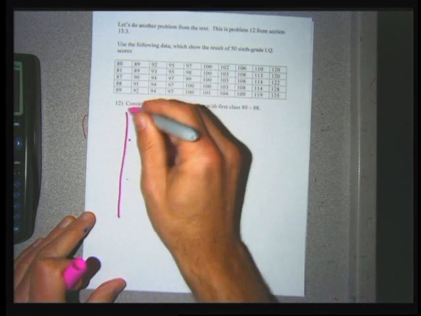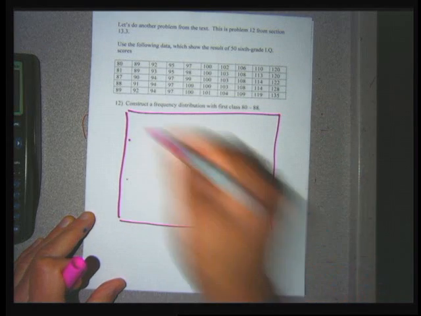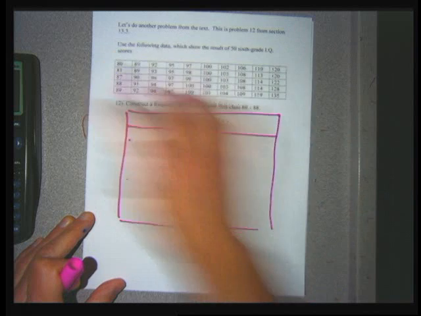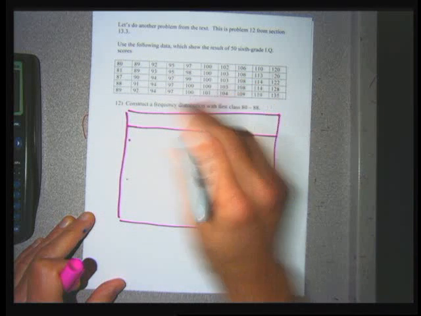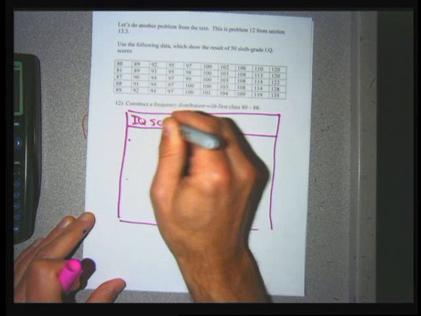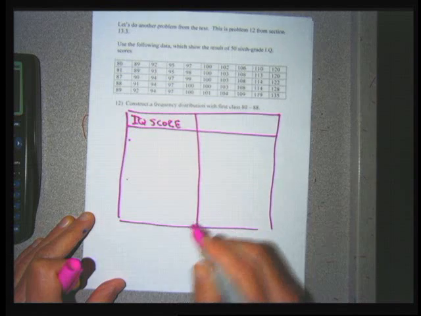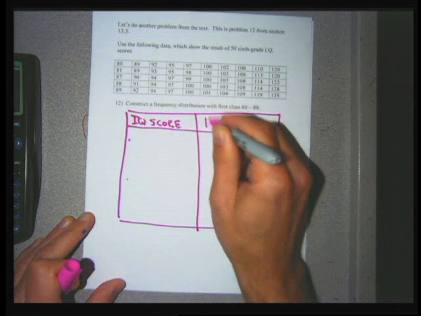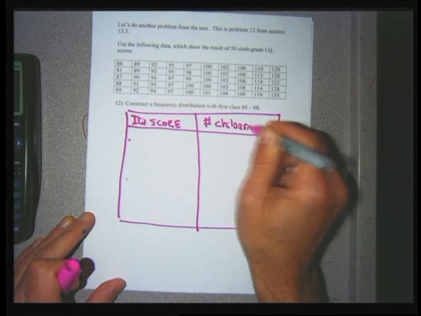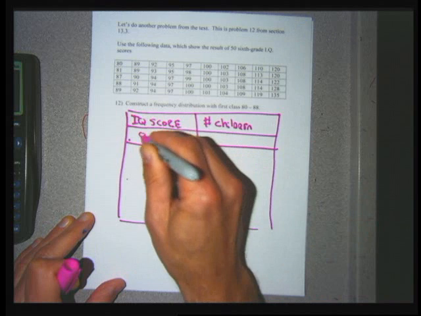I don't know how long it has to be. A frequency distribution is just a chart. I need a class and a frequency, and each one of these represents IQ scores. So I'm going to say IQ score for the name of my left column. And in the right column, I'm going to write the number of children that had that for their IQ score. And the author tells me that I want the first class to be 80 to 88.